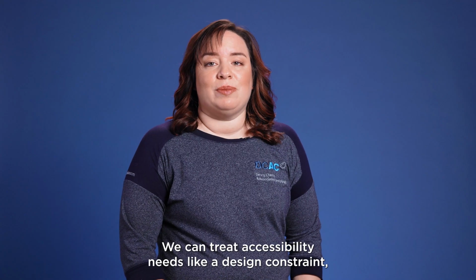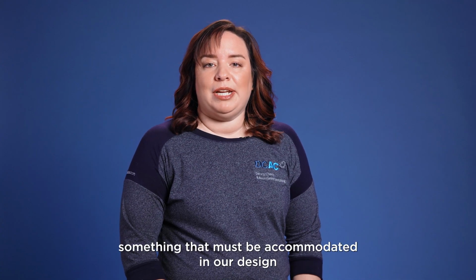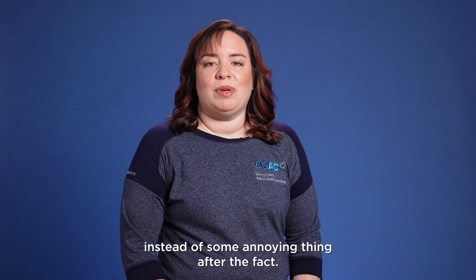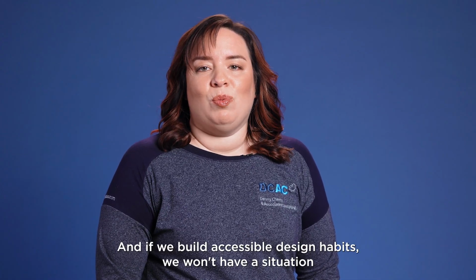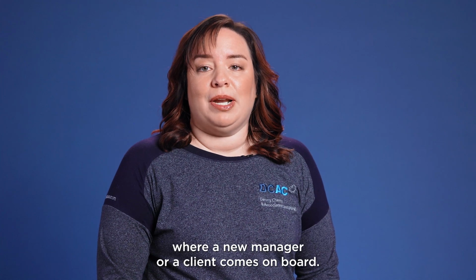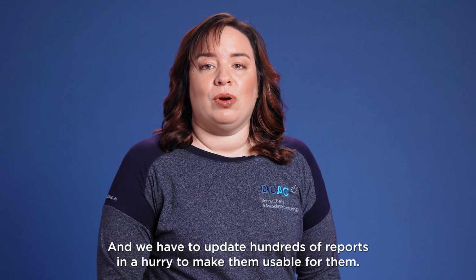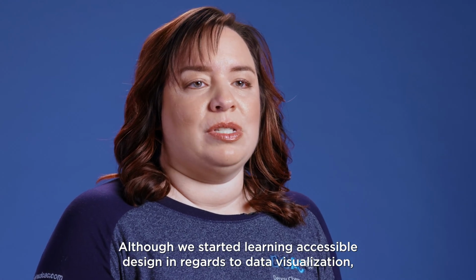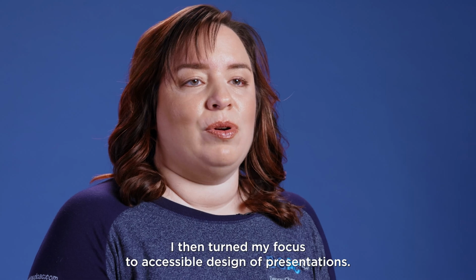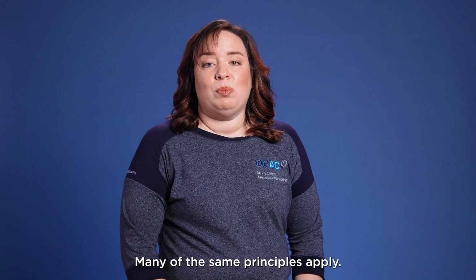We can treat accessibility needs like a design constraint, something that must be accommodated in our design instead of some annoying thing after the fact. And if we build accessible design habits, we won't have a situation where a new manager or client comes on board and we have to update hundreds of reports in a hurry to make them usable for them. Although I started learning accessible design in regards to data visualization, I then turned my focus to accessible design of presentations. Many of the same principles apply.